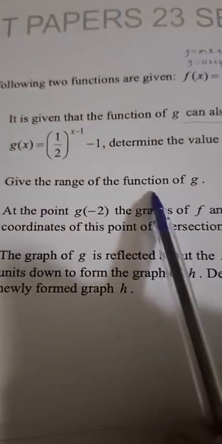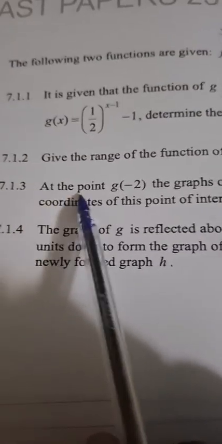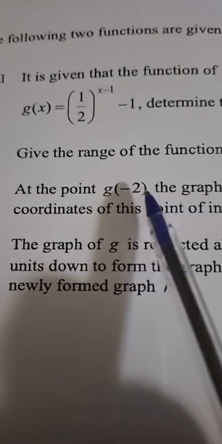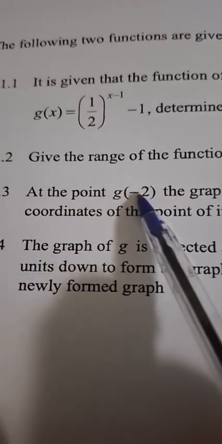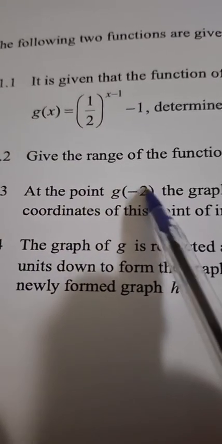So let's go and now check. We've written down the range of the function, so hopefully that makes sense. Now let's go and check out 7.1.3. It says at the point g(-2), the graphs of f and g intersect. Do we understand what this means? Can you for a moment just try and talk to what this means? When they say at the point g(-2), what is this, guys?